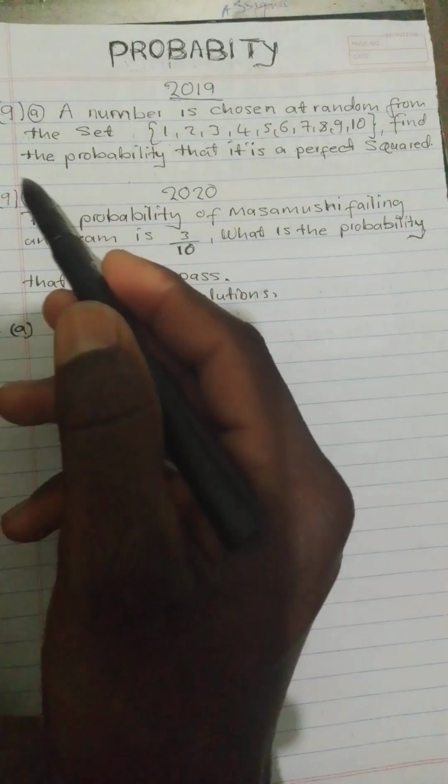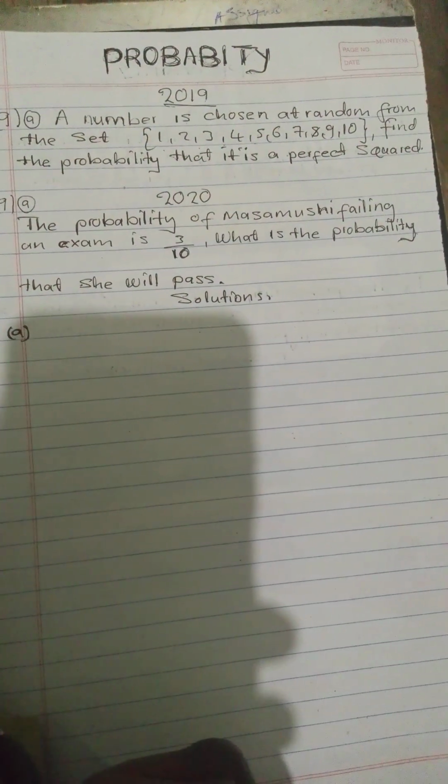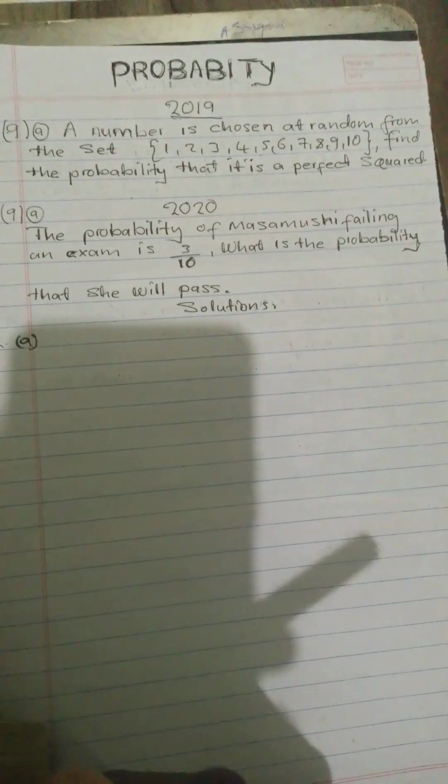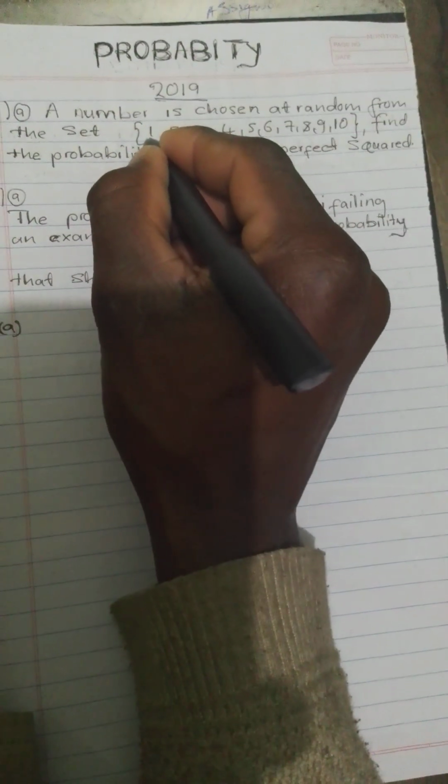Then they said find the probability that it is a perfect square. So what do they mean? You need to understand the word perfect square. Perfect squares are numbers that don't give remainders when we place on a calculator the square root of the number. So the perfect squares here are only 1, 4 and 9.